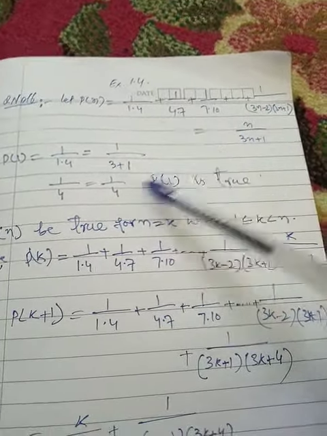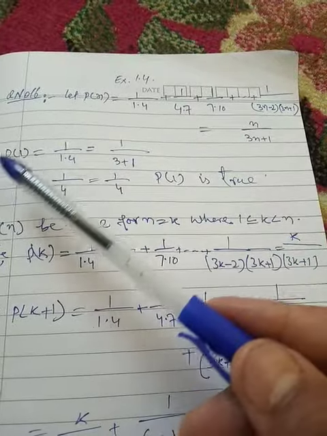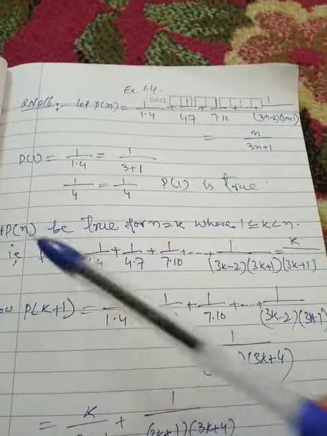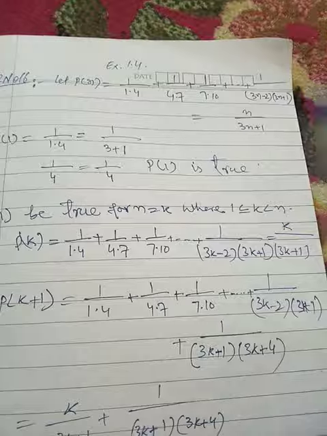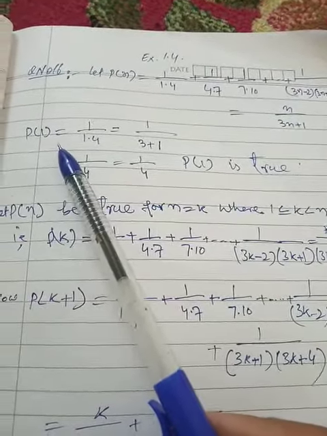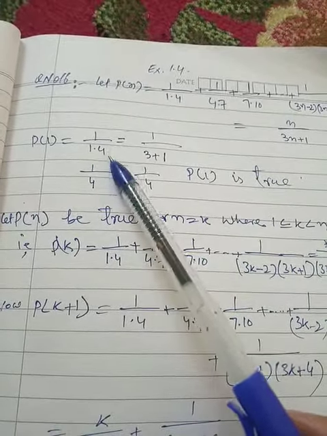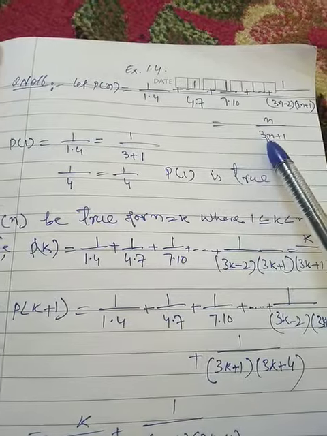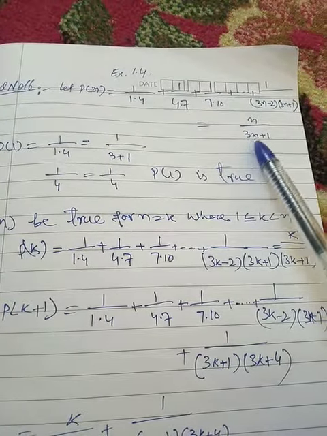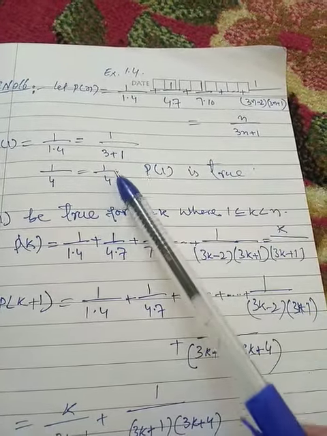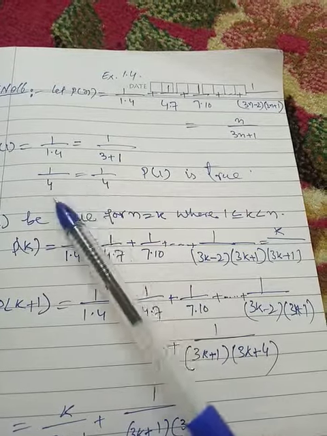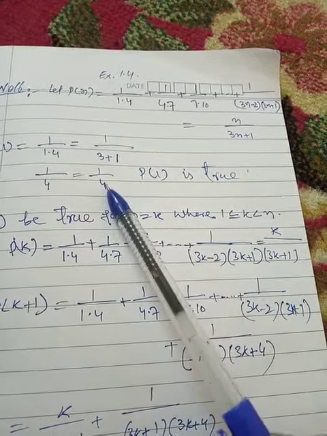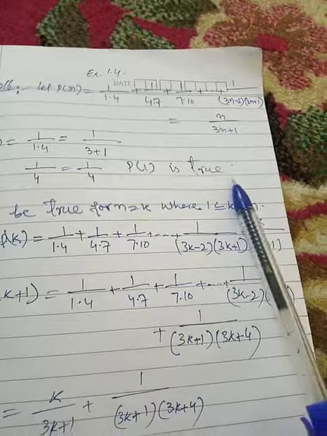In mathematical induction, there arise three steps: P(1), let P(n), and P(k+1). The first step is P(1) = 1/(1·4). Substitute n = 1: 3 into 1 is 3, plus 1 is 4, that is 1/4. 1/4 is equal to 1/4. P(1) is true.